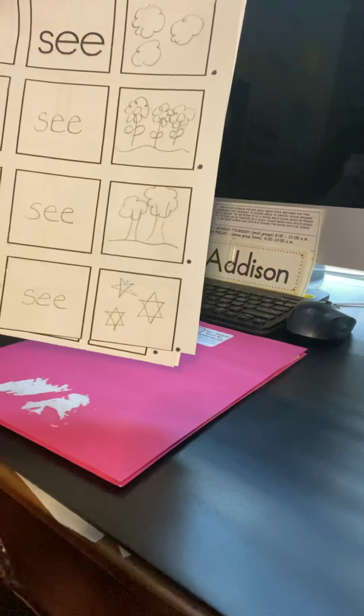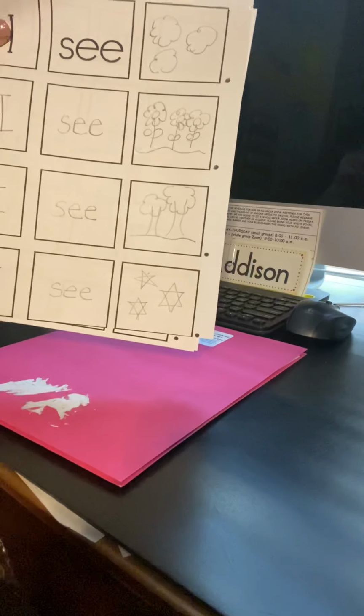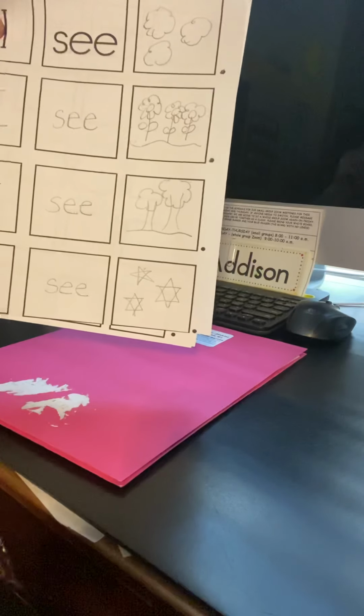Okay, I will color this and then I will post it for an assignment. Okay, have fun. Make sure you take a picture and send it to me.